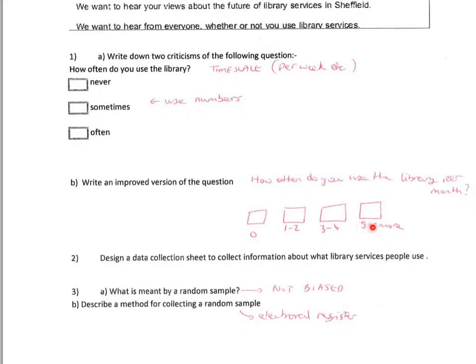And make sure you've got one for every category. So here I've just done 5 or more, and that includes anybody with 5 or more than 5.